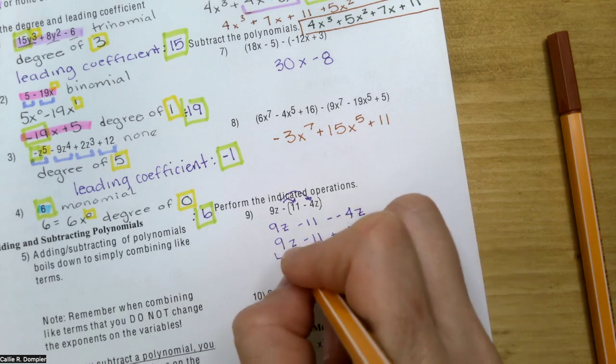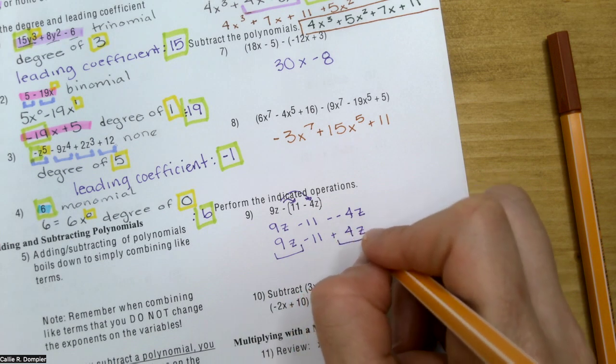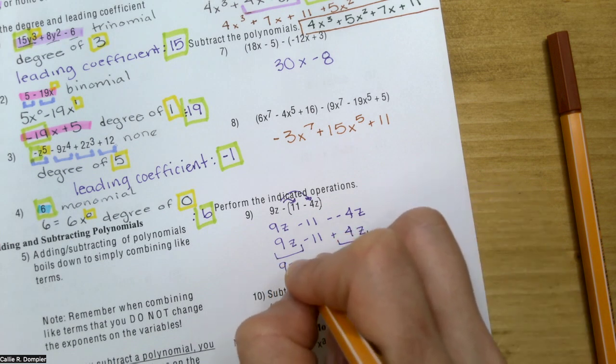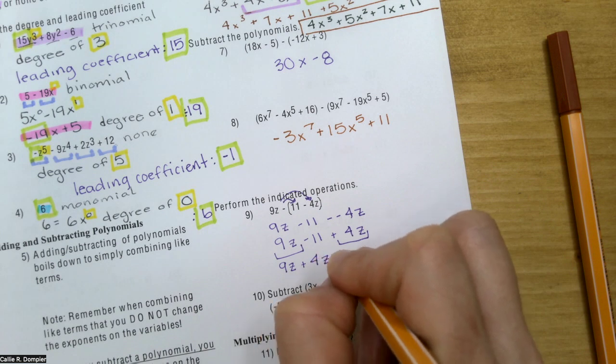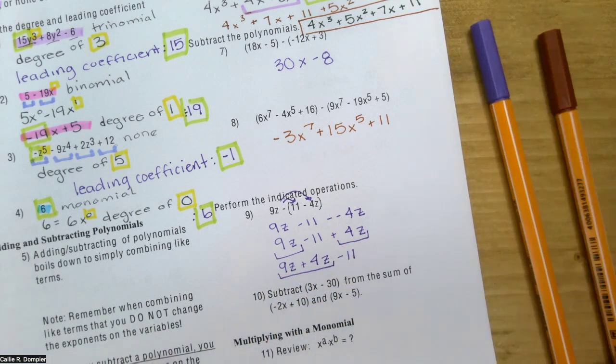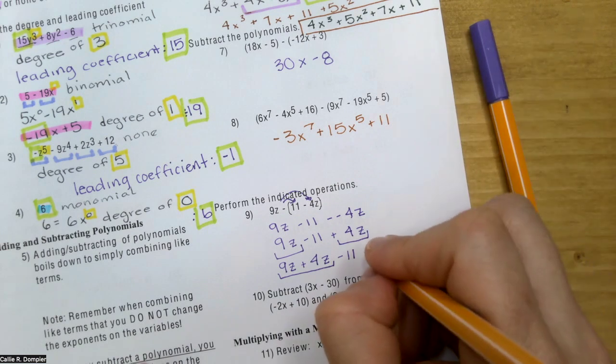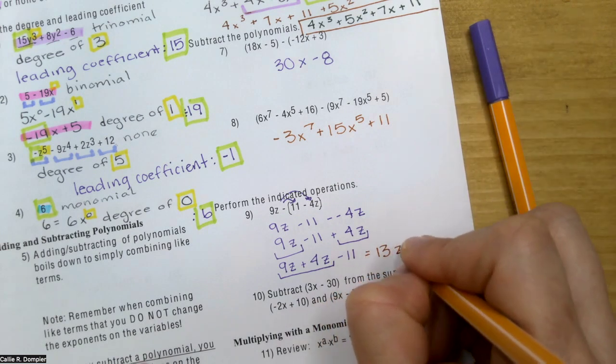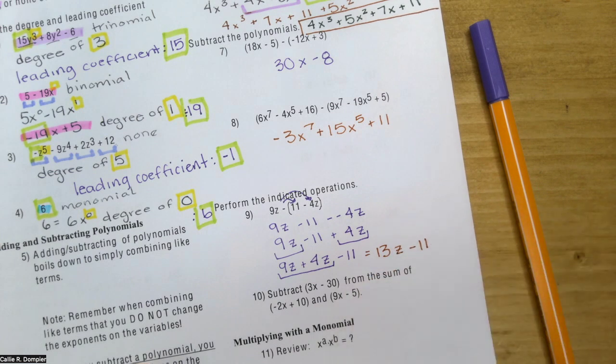Now we can combine 9z plus 4z. Thirteen. 13z minus 11.